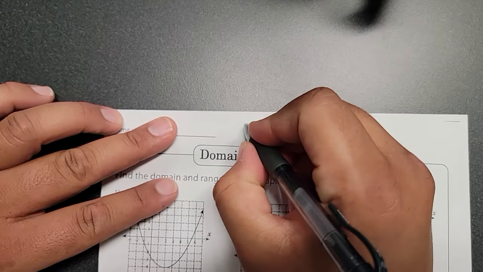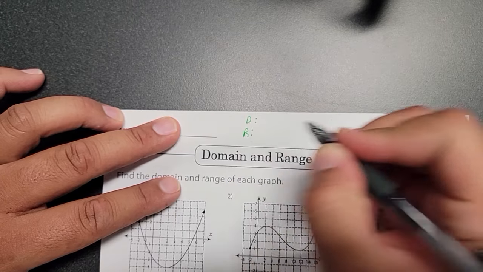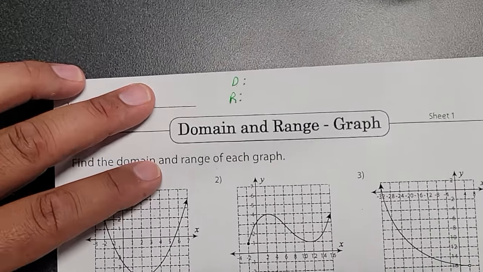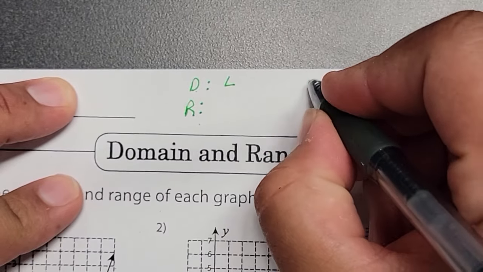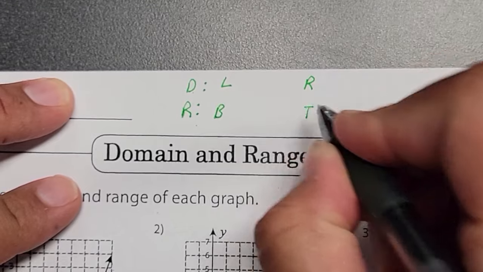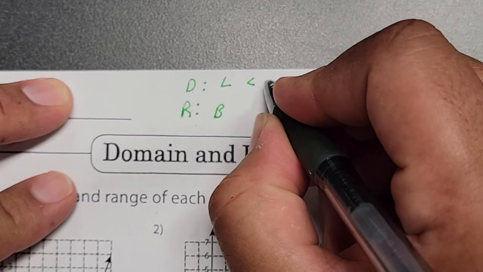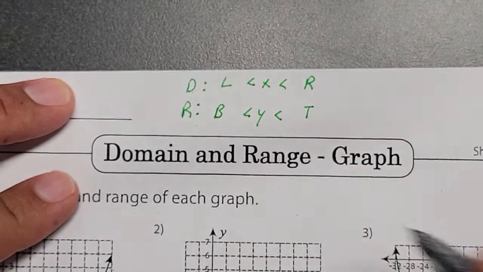All right, so domain and range, we're gonna write some notes here on the top. Again, we've done this before, so you should remember that the domain is the left side and the right side. The range is the bottom to the top, and then we have our little formats. The domain always gets the X, range always gets the Y.